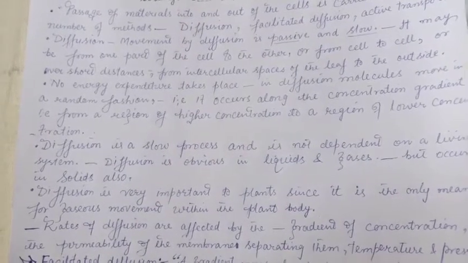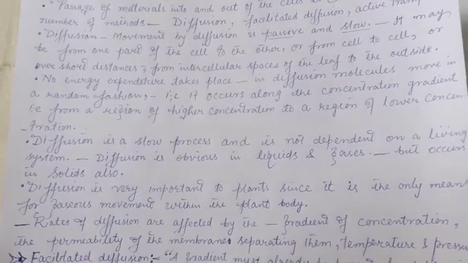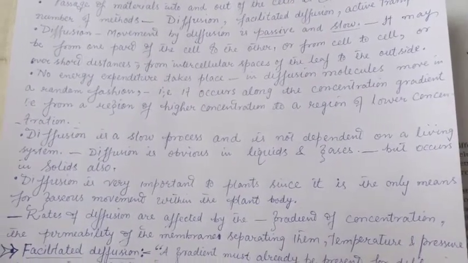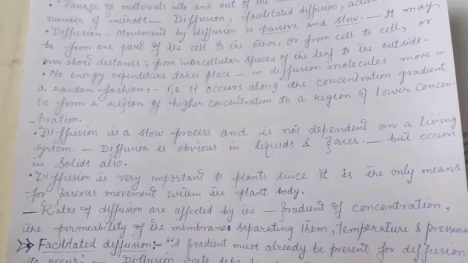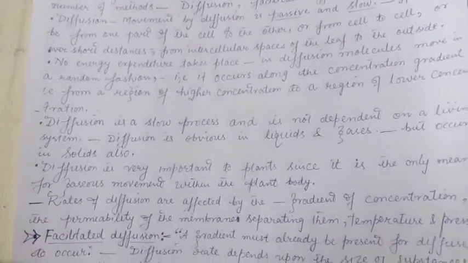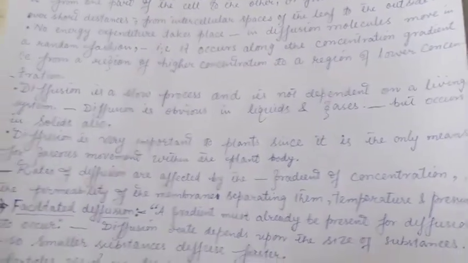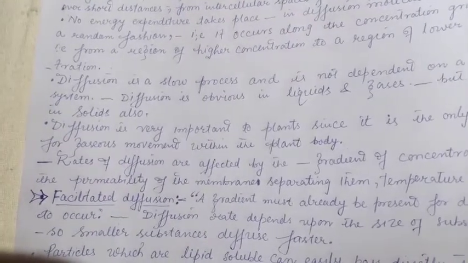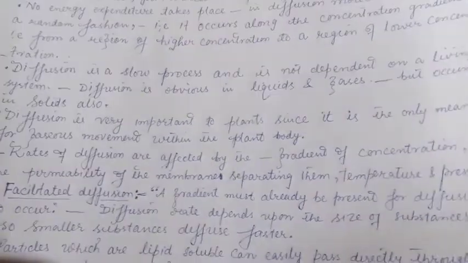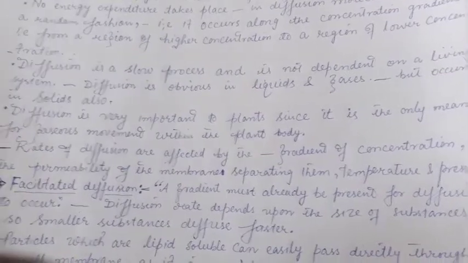Hope you understand. The rates of diffusion are affected by the gradient of concentration, the permeability of the membranes which separate them, temperature, and pressure.